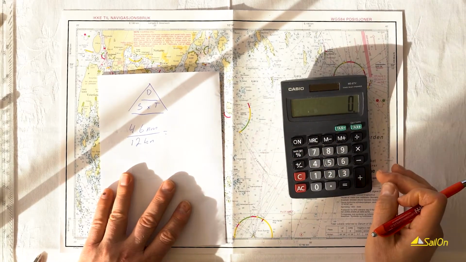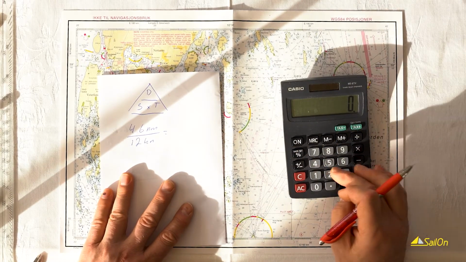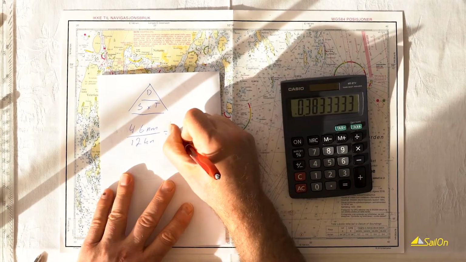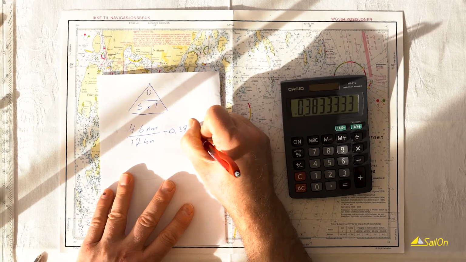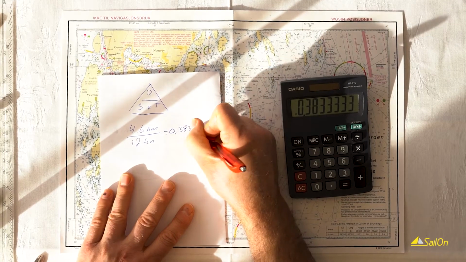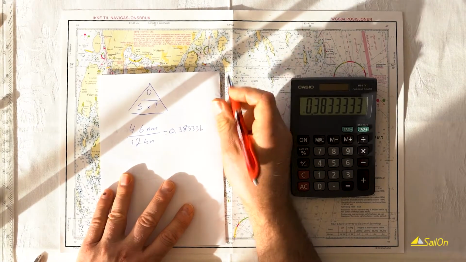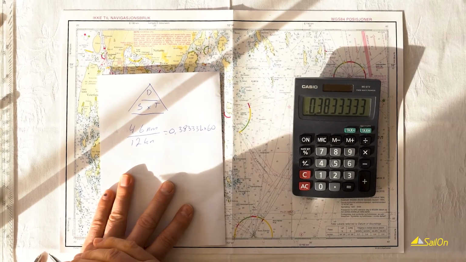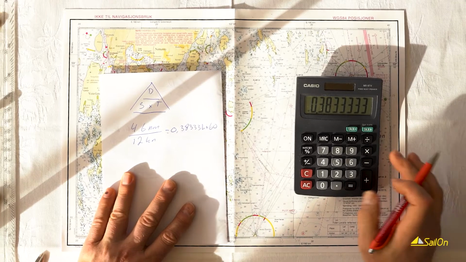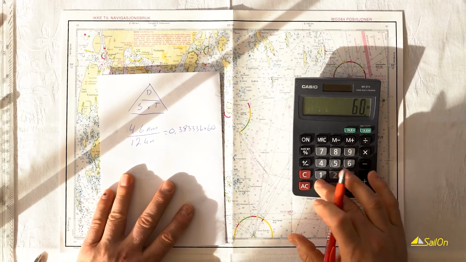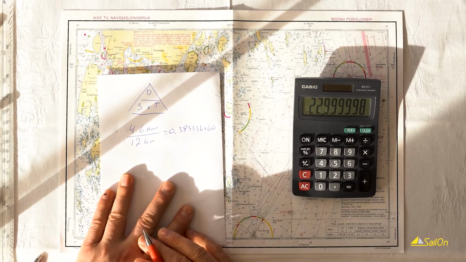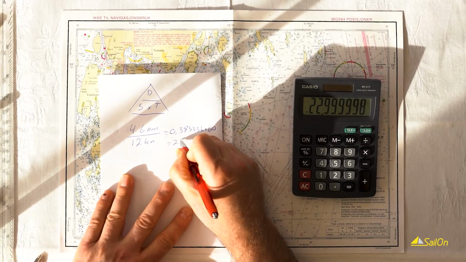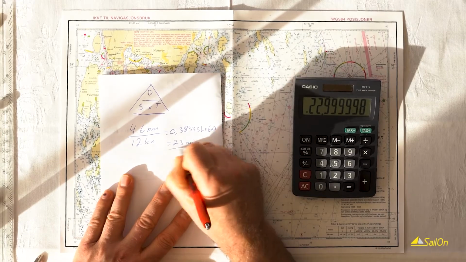The calculator comes in handy. 4.6 divided by 12 is 0.38 and then many threes hours. We times this by 60 minutes to get the amount of minutes. And this is 23 minutes.